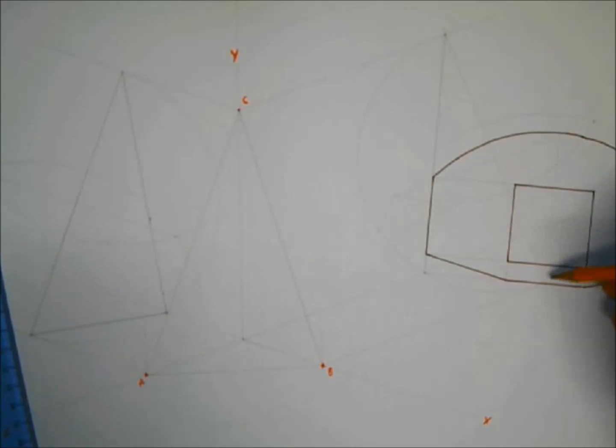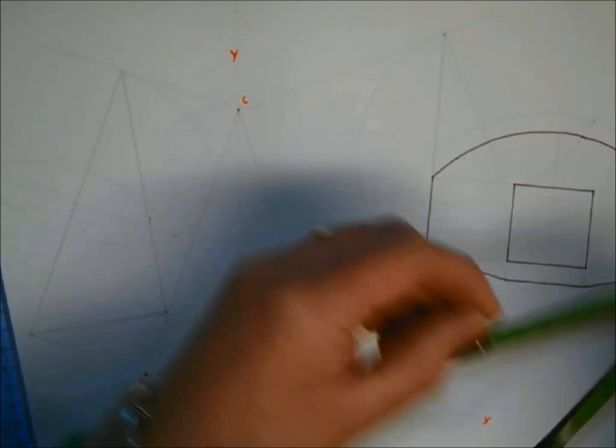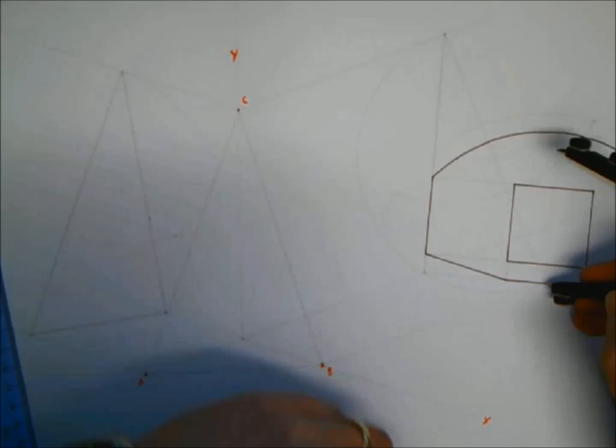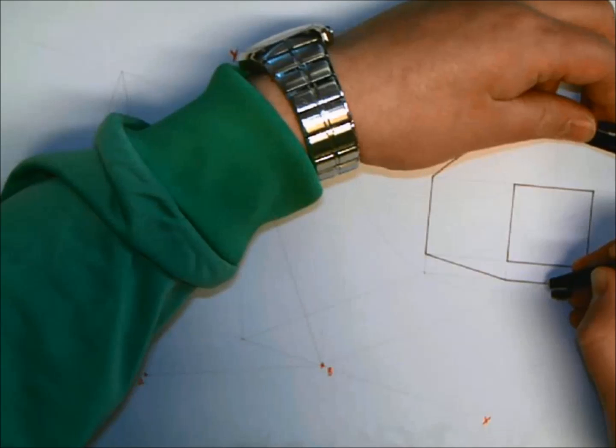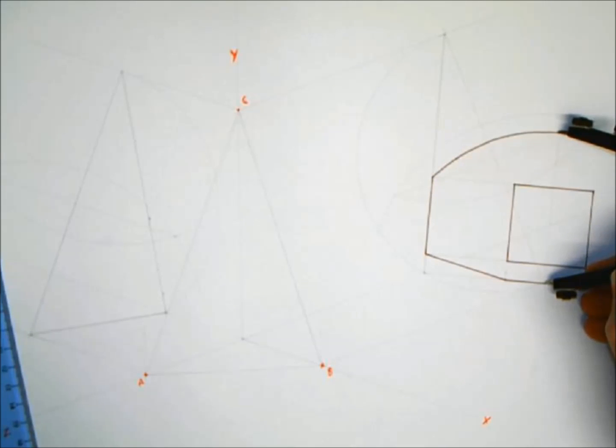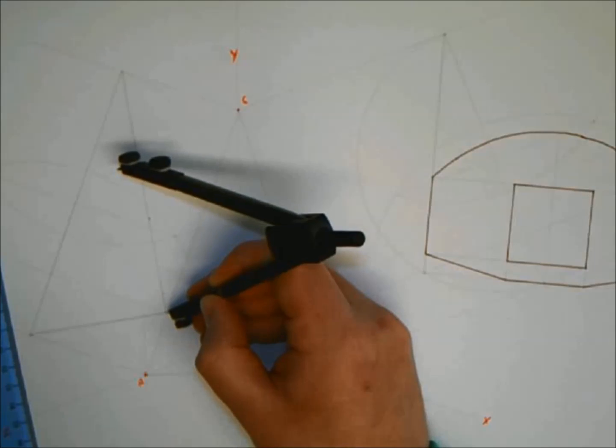So rather than going measuring, I'm just going to get down the compass. Alright, that's our full height. Mark that in over here, and that's our backboard, drawn and strong.